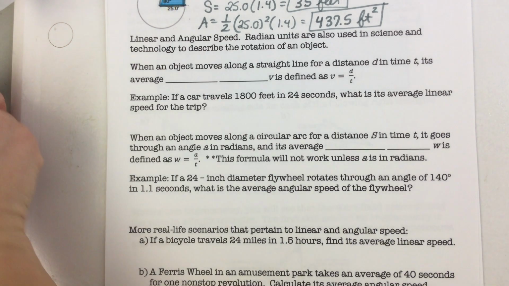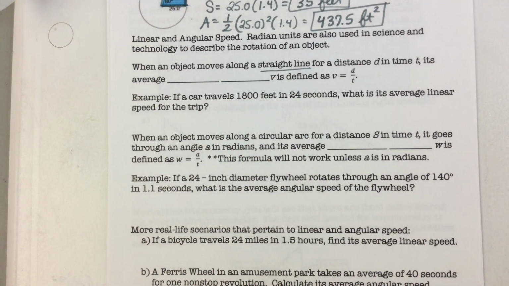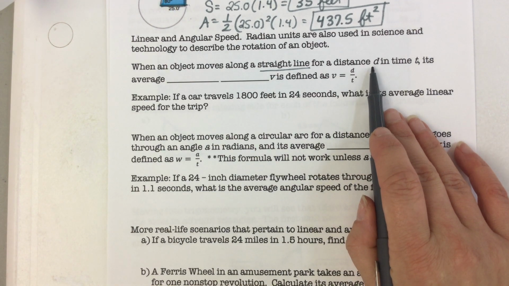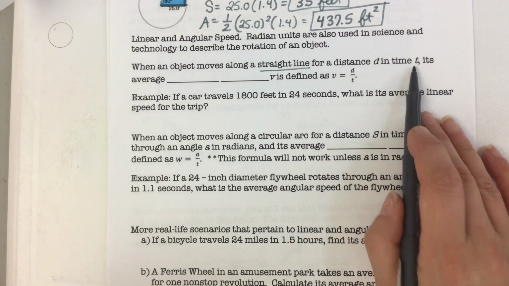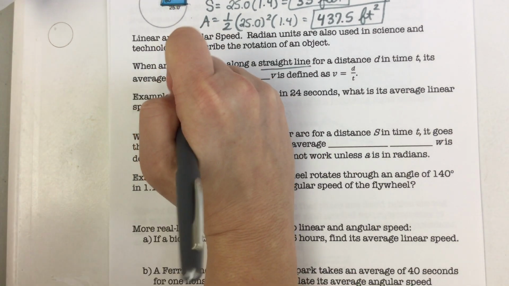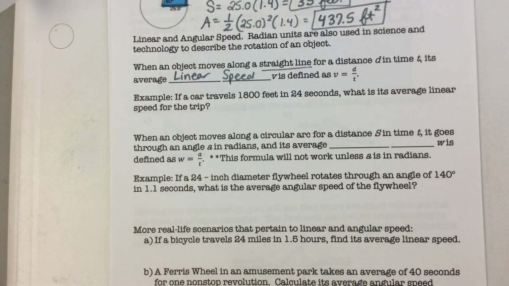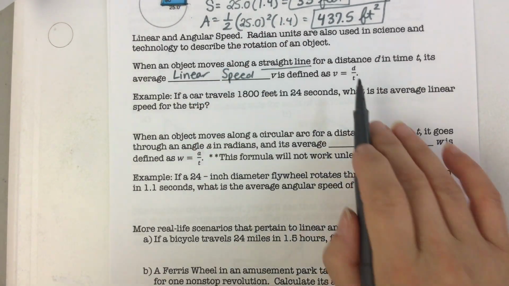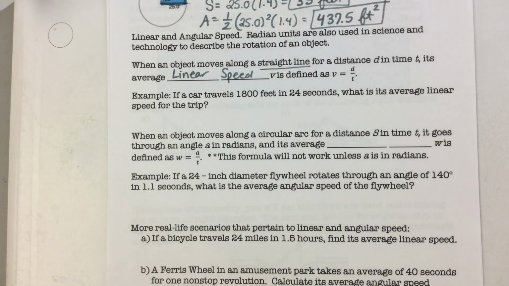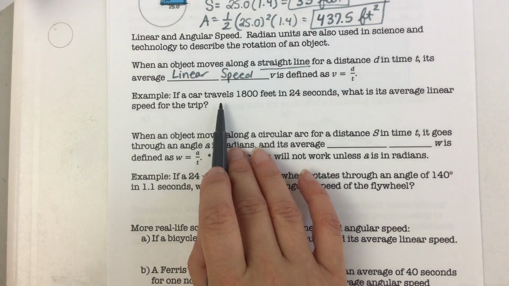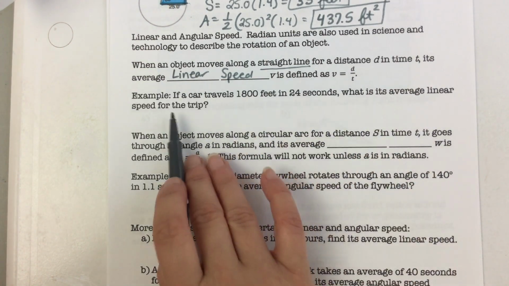When an object moves along a straight line for a certain distance, they're calling it d, that's what d stands for, distance, in whatever time, so seconds, minutes, hours, years, its average is called linear speed, because you're traveling in a straight line. So linear speed is v equals whatever the distance was divided by the time. Here's an example. If a car travels 1,800 feet in 24 seconds, what is its average linear speed?